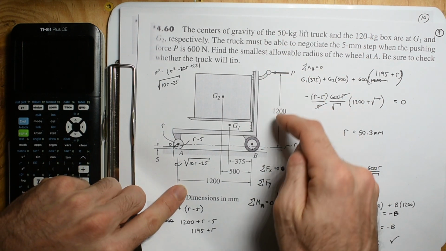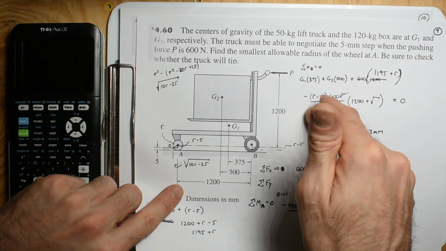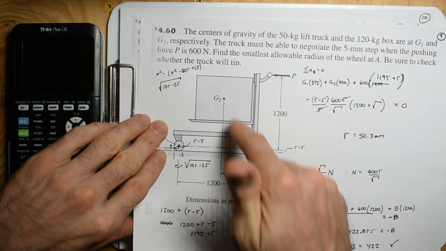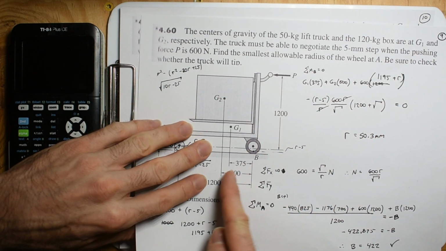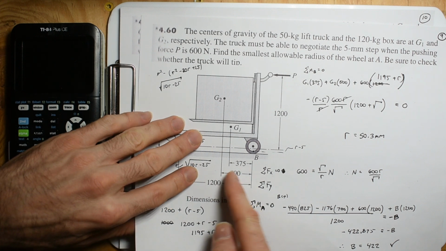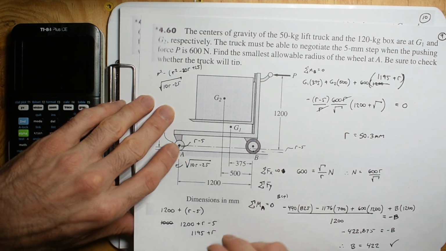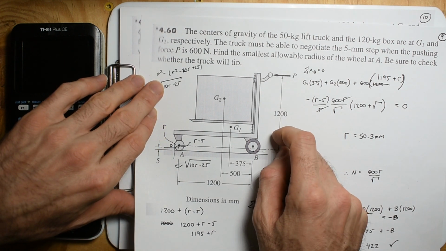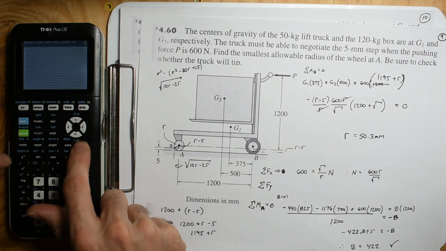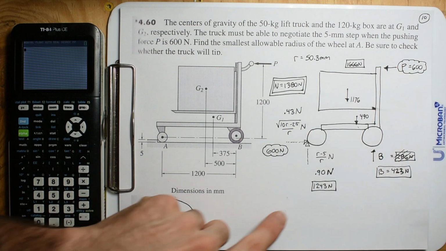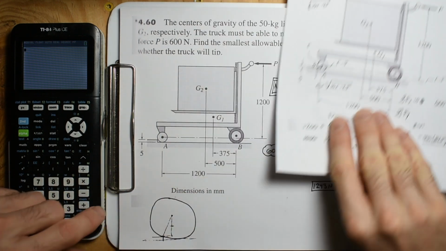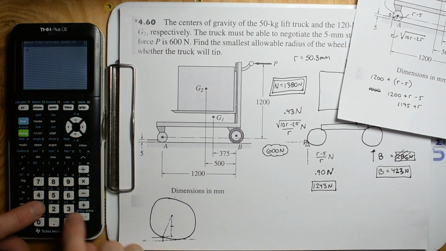That's equaling the moment of 1200 times 600 plus these two combined, because their distances aren't very far. Yeah, that's fascinating. I really want to do that in my calculator. So we have this vertical component, 1243 times 1200.